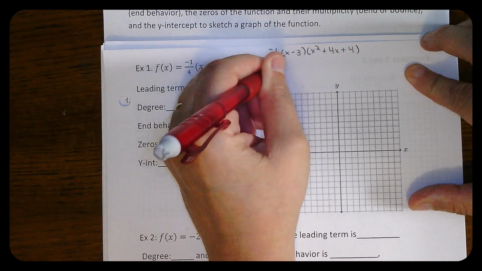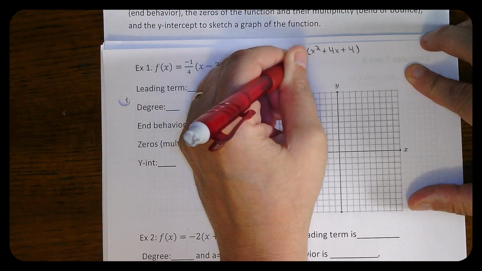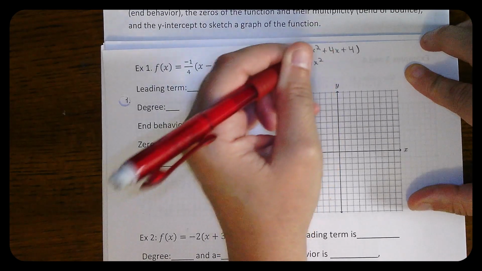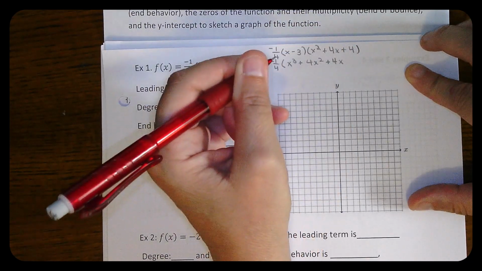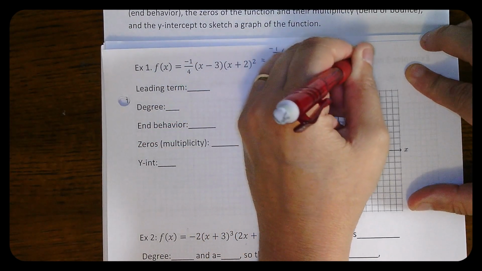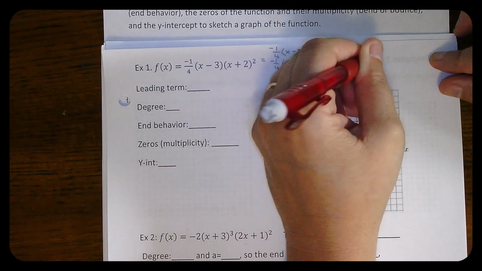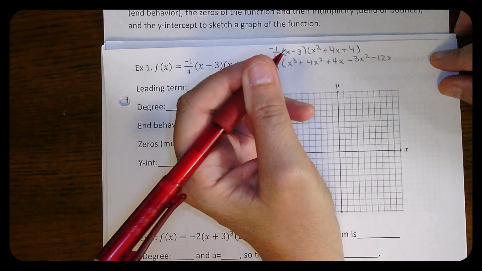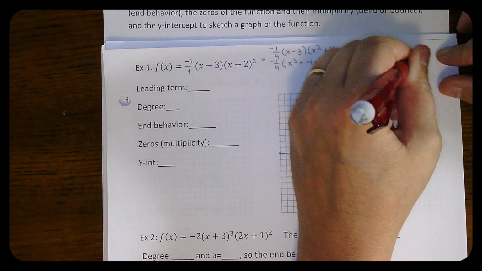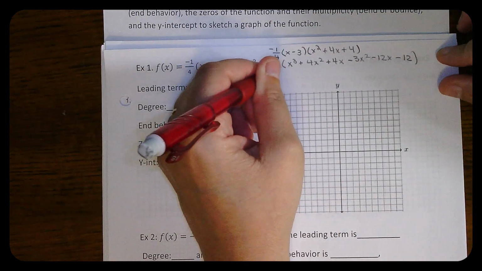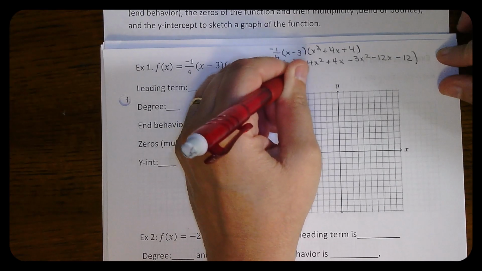So that's negative 1/4 times x cubed plus 4x squared plus 4x minus 3x squared minus 12x minus 12. Okay, so that's negative 1/4 times x cubed.